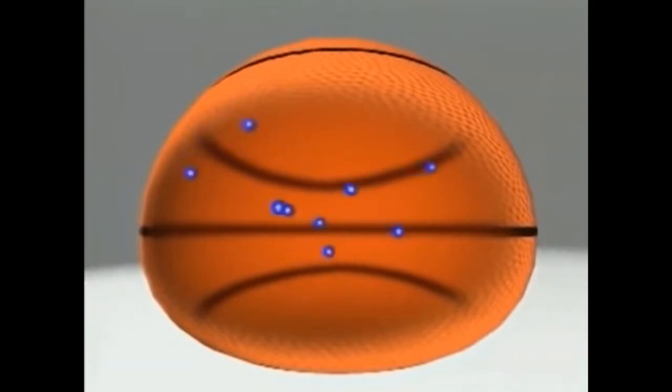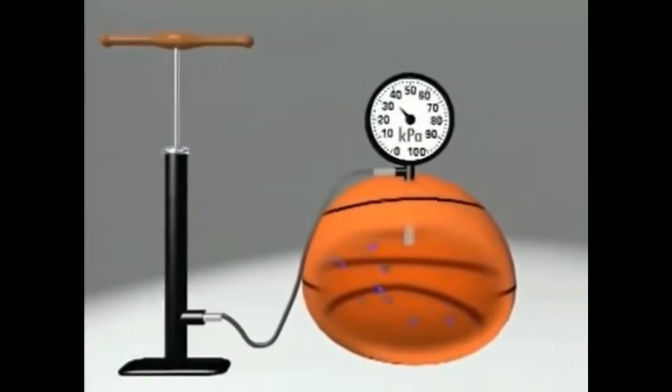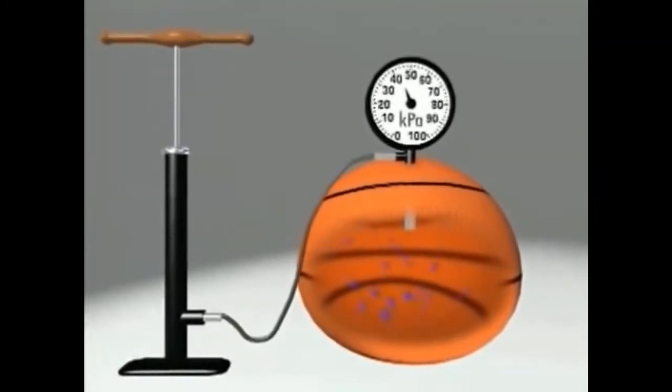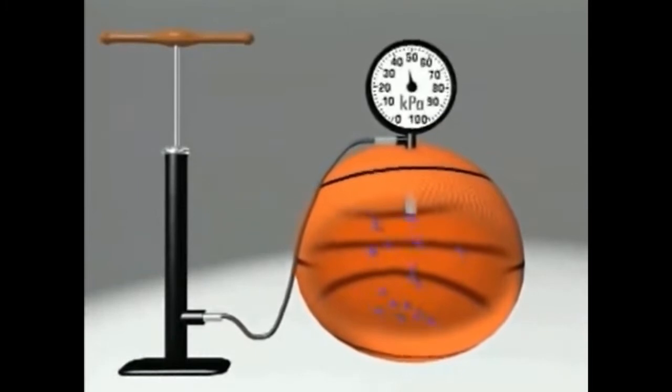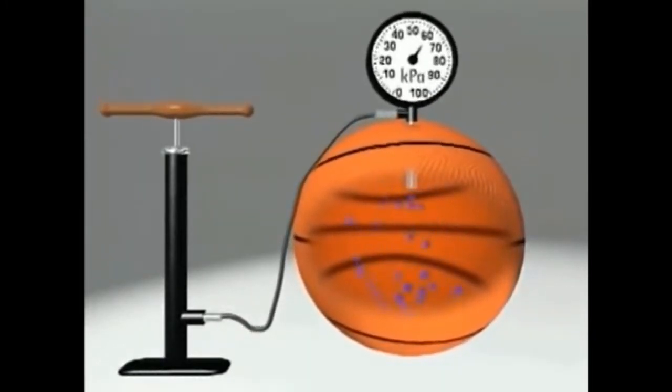How could you raise the pressure in the ball? You could add more air particles to the ball. As the number of particles increases, so does their number of collisions per second with the wall of the basketball, which first pushes out the walls of the ball and then raises the pressure.